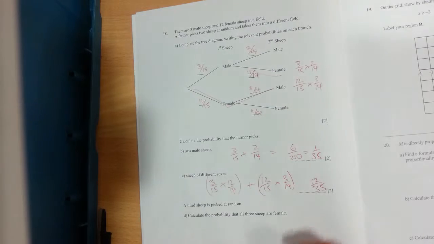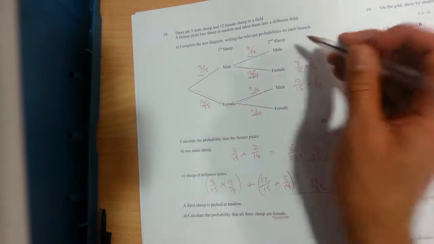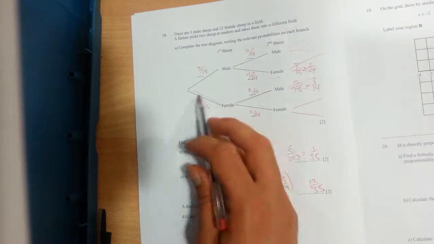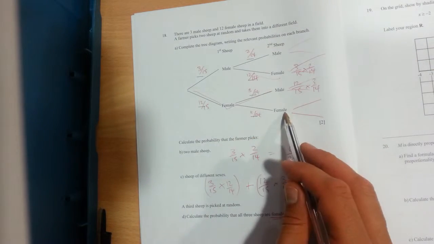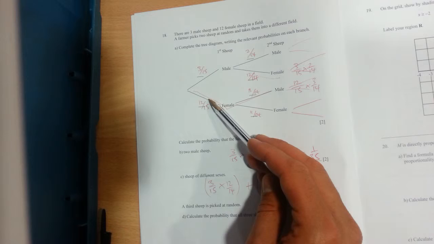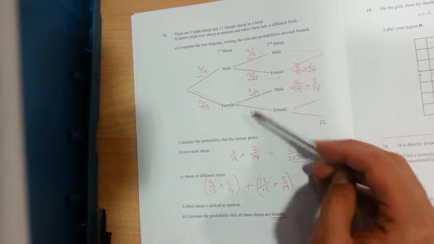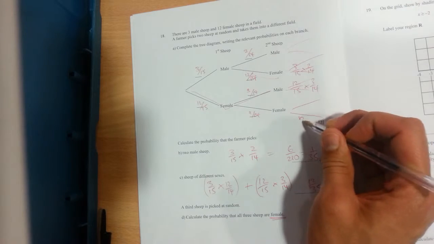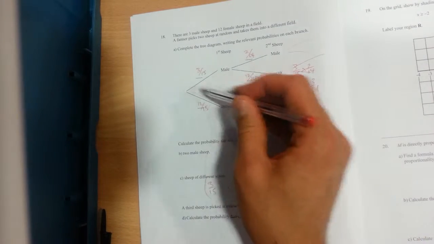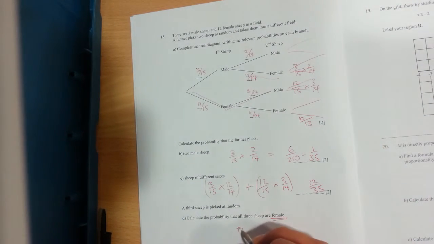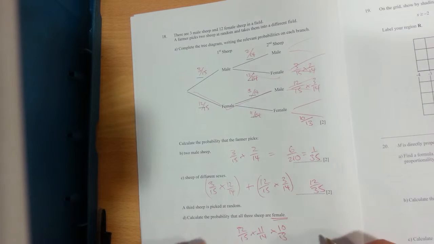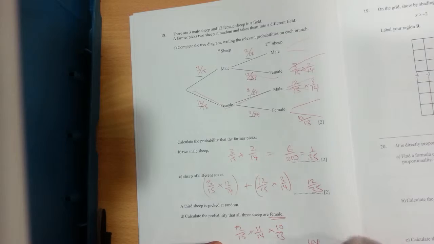A third sheep is picked at random. Find the probability they're all female. It doesn't mean you need to do branches for all of the different possibilities. You just need to work your way down this branch. First is female, second is female. Now, it was 3 and 12 before. You took a female out, now it's 3 and 11. You take another female out, it's going to be 3 and 10. So there's going to be 10 female sheep left out of 13. And then you multiply down the branches. So it's going to be 12/15 times 11/14 times 10/13, which is 44 over 91.